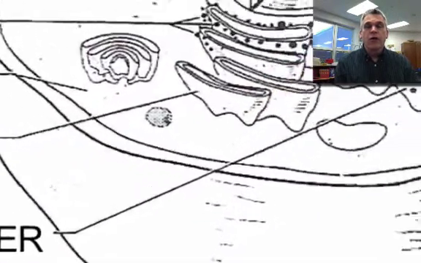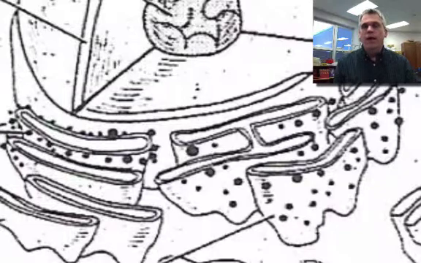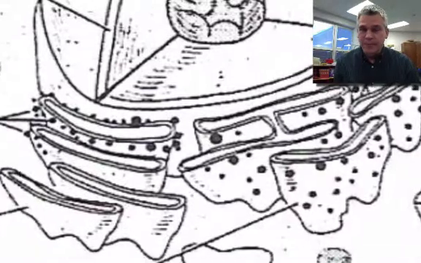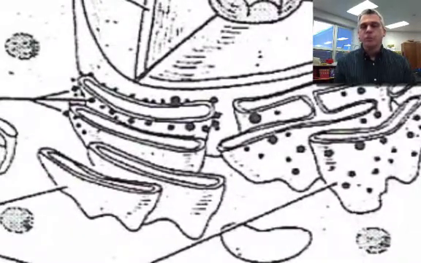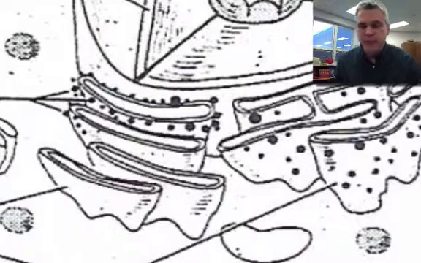The animal cell also contains ribosomes. Ribosomes are the site of protein production. They don't actually make the proteins, but it's the place where the proteins are made. We also have in the cells endoplasmic reticulum. There's two types. There's smooth endoplasmic reticulum, or smooth ER for short, and then there's the rough endoplasmic reticulum, or the rough ER. The difference between them, the rough ER has ribosomes attached, the smooth ER does not.